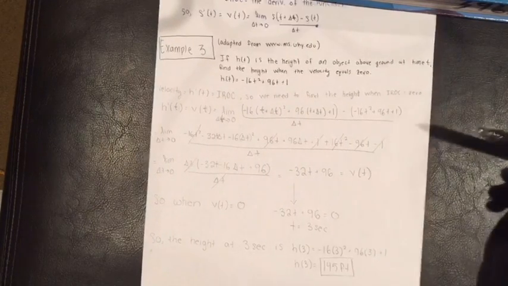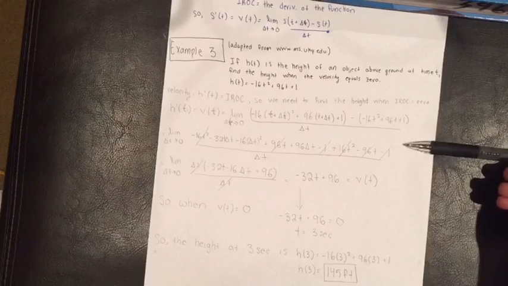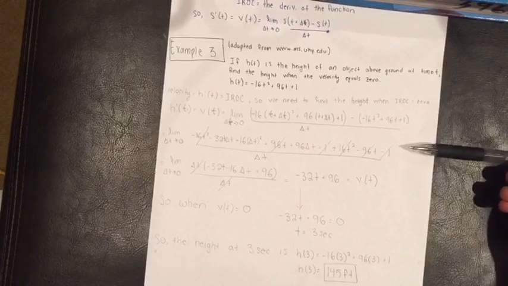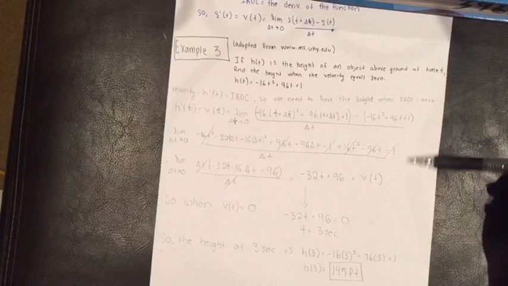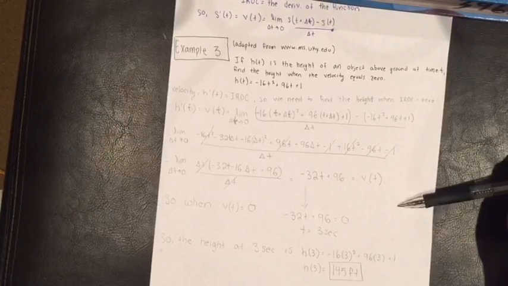In addition, to get the instant rate of change, you do not have to use the limit definition. You can also solve for the derivative using the power rule. But in this case, we use the limit definition to show the derivative of that function.